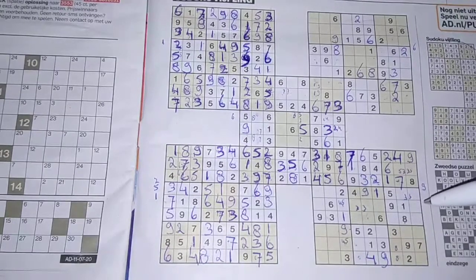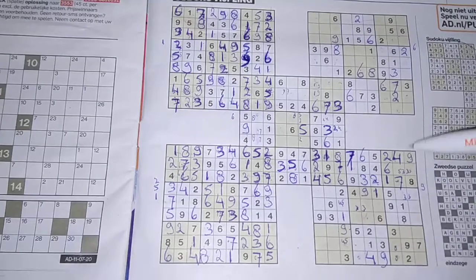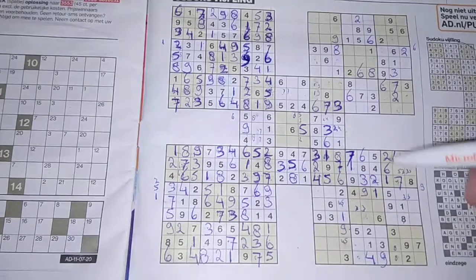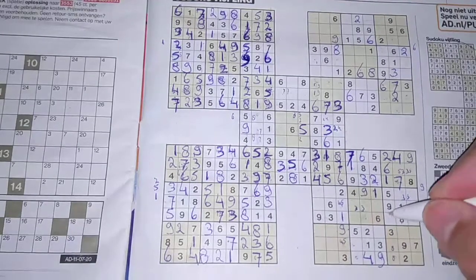How about 4, 4, 8, and yeah, 7 in this column, 7 in the column next. So in that column, the only place for the 7 should be there.